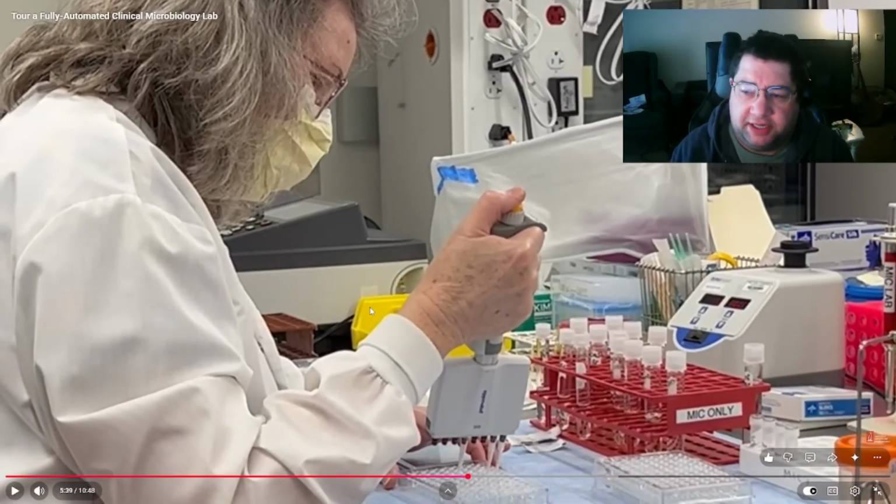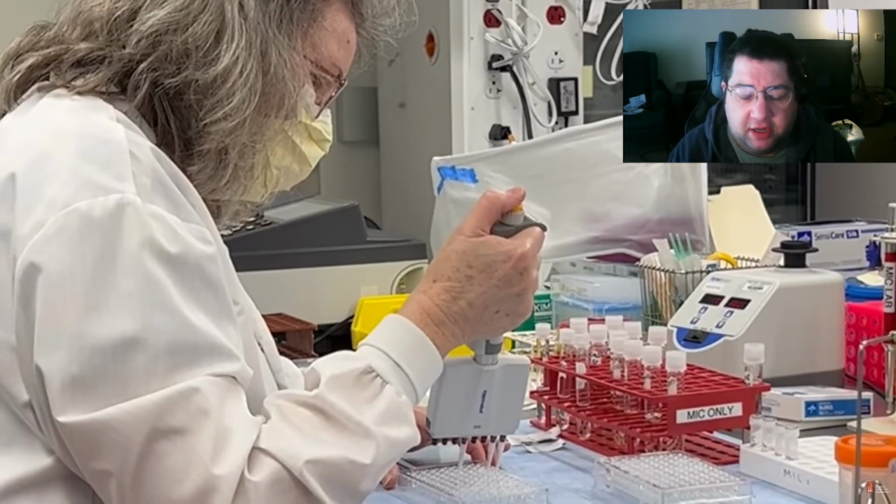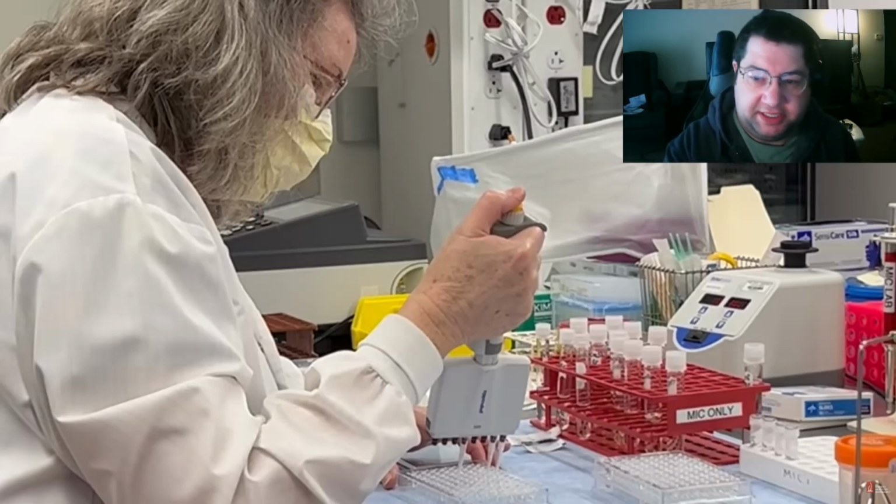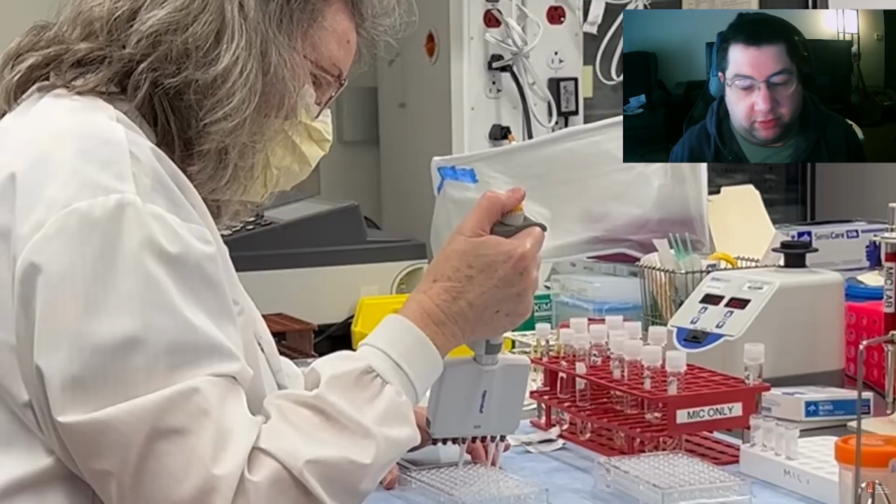So this is also MIC, but okay, so what's the difference? The difference between that machine and this type of testing is selection of antibiotics. How do I want to break this down? Okay.